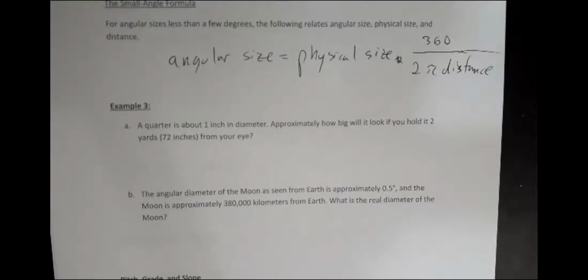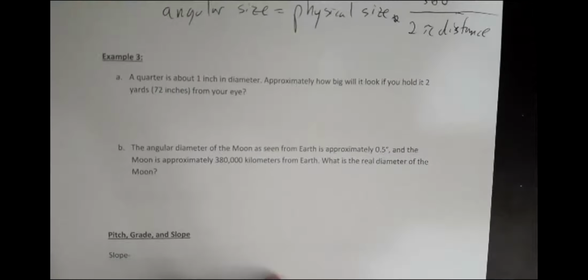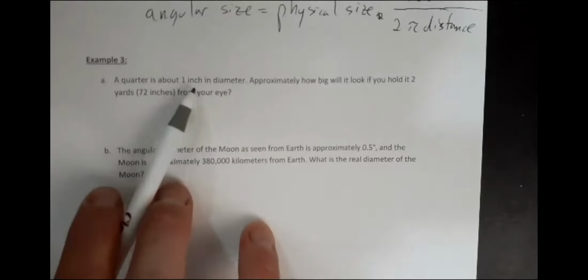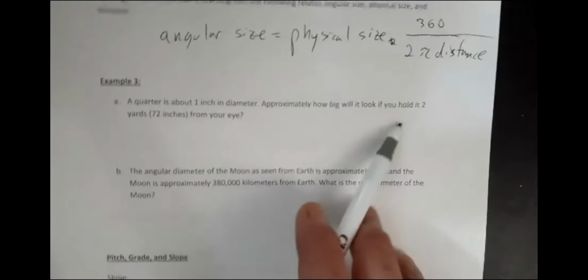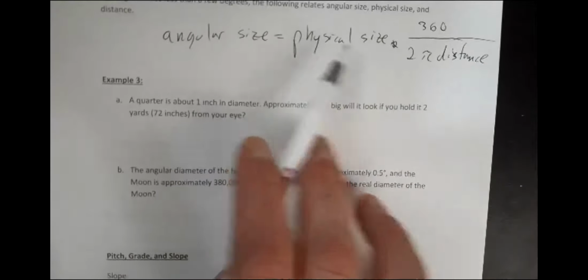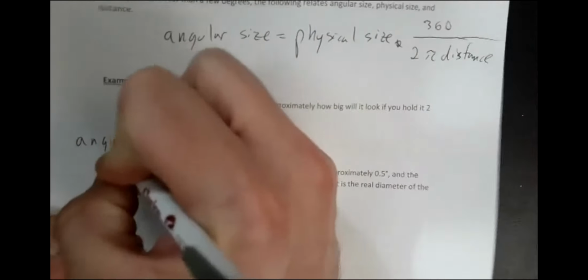So that is indicating that they want you to solve for angular size. We know the actual physical size of the object. We know the distance. So we're plugging in physical size and distance to this formula. And they're wanting to figure out angular size.